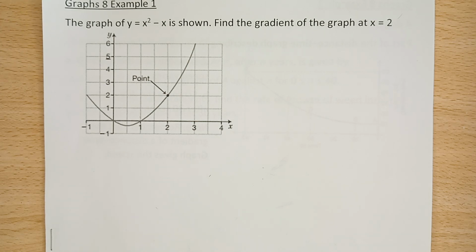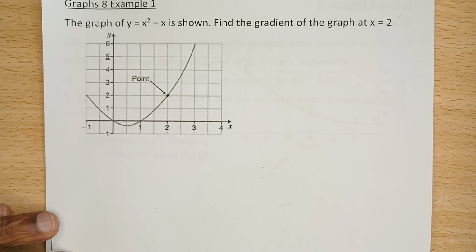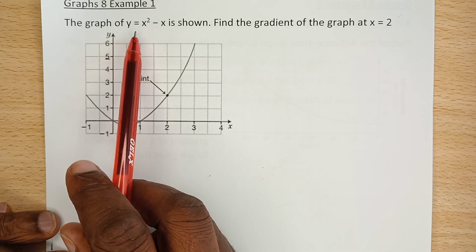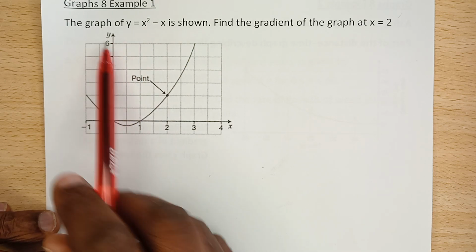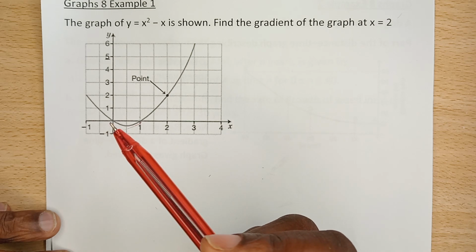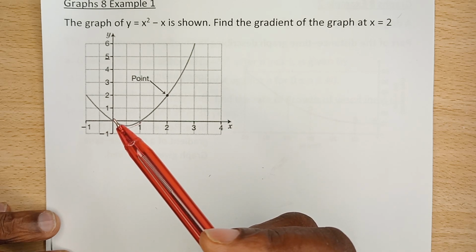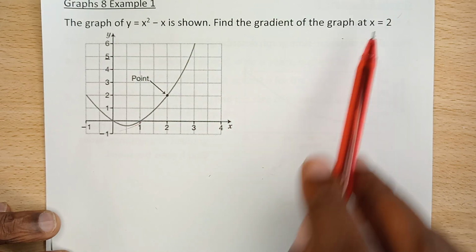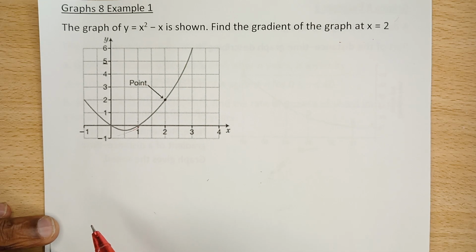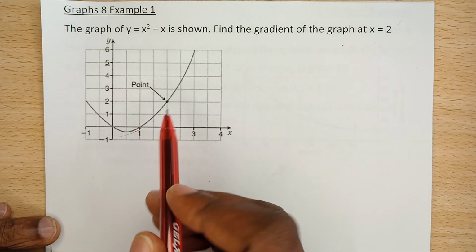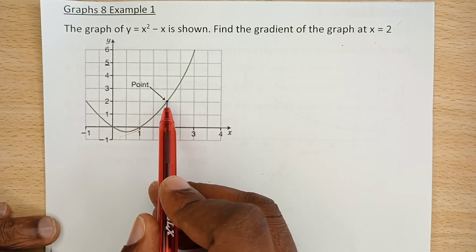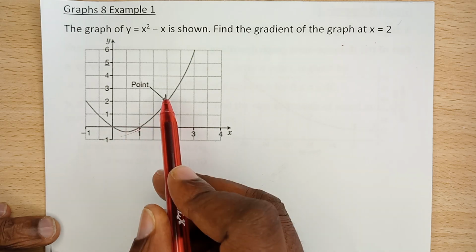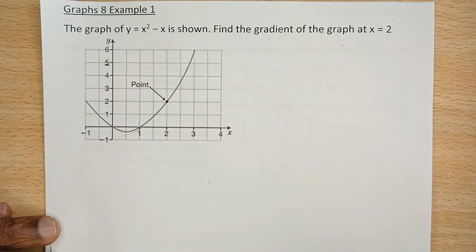In this question we are expected to find the gradient of the graph. We have a graph of y equals x squared minus x, which is shown here. We are supposed to find the gradient of the graph at the point where x equals 2. This is a basic skill required, because we have this point x equals 2 along this curve, and we are expected to find the gradient of the curve at this particular point.